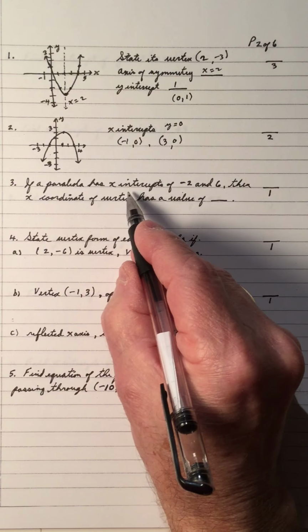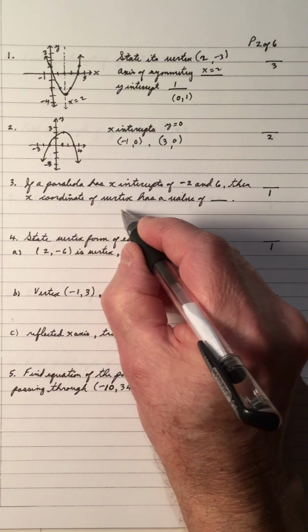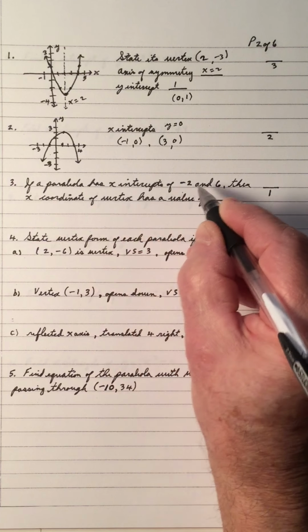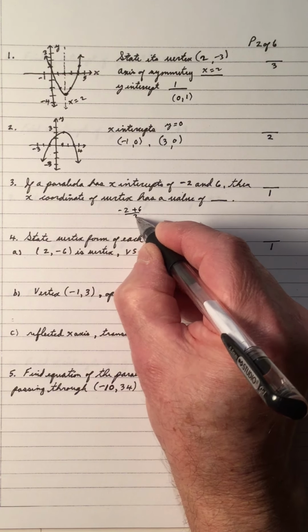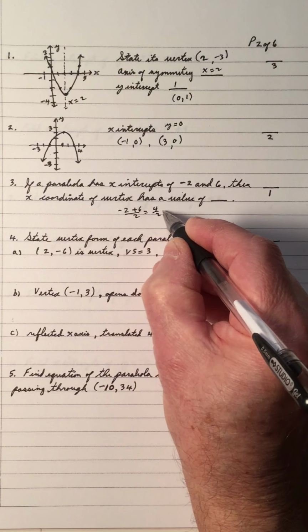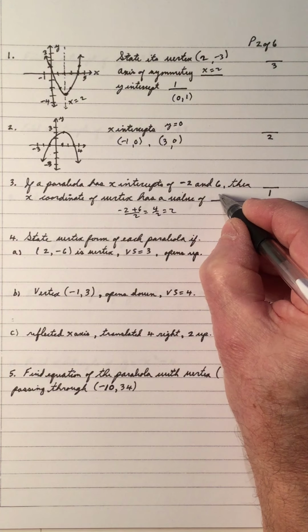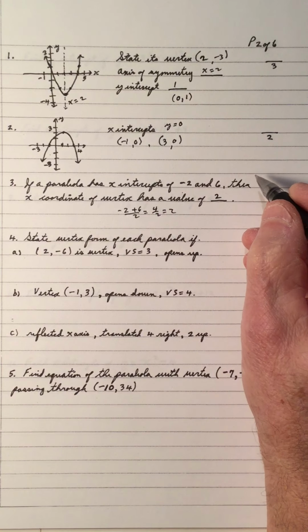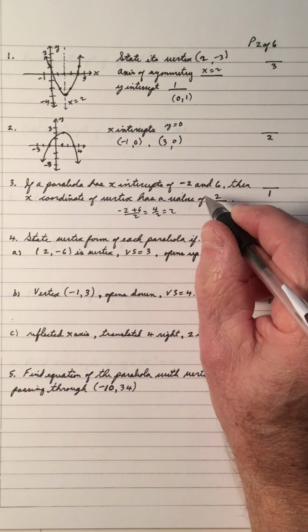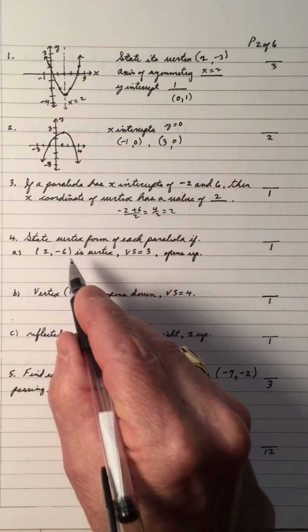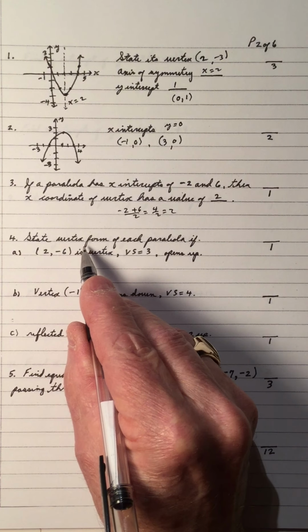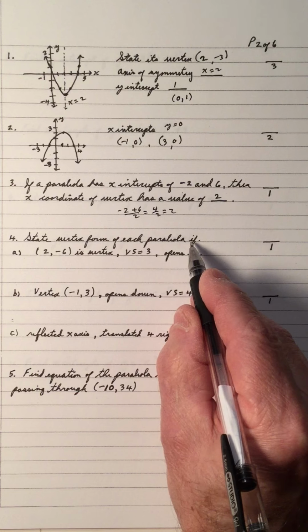If a parabola has X-intercepts of -2 and 6, then the x-coordinate of the vertex is in the middle. So -2 plus 6, divided by 2. So we get the average. So the value is 2, because the x-coordinate of the vertex is in the middle of the 2 intercepts all the time. State the vertex form of the parabola.